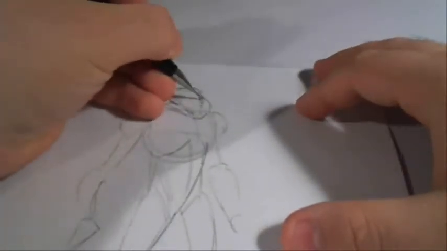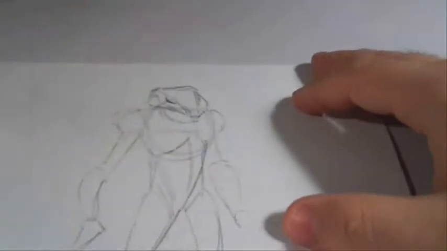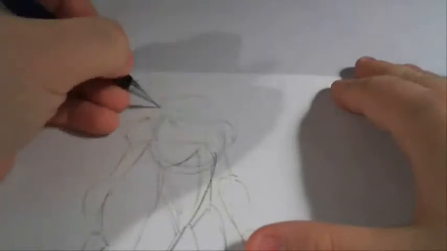So here I'm playing with the mouth a little bit. Just watching it here, yeah, see, there we go, erase it. I wasn't feeling that at all.